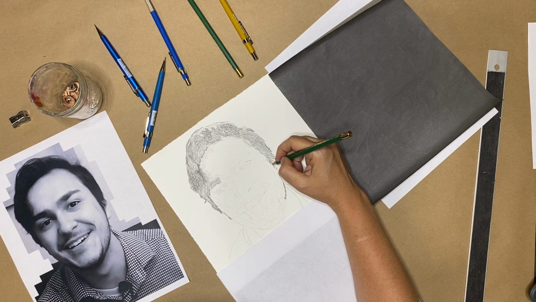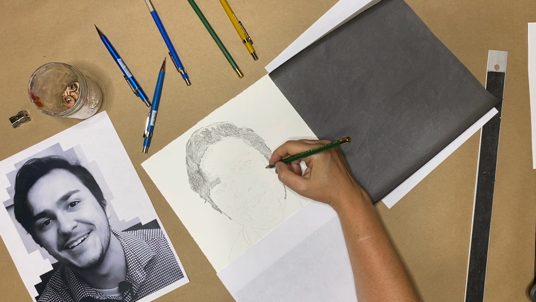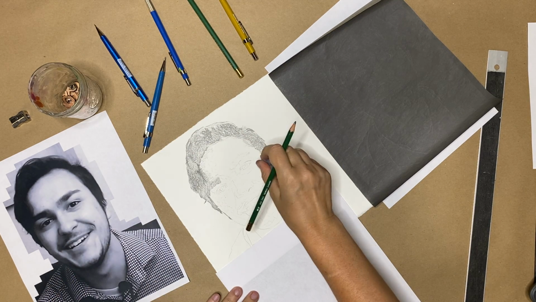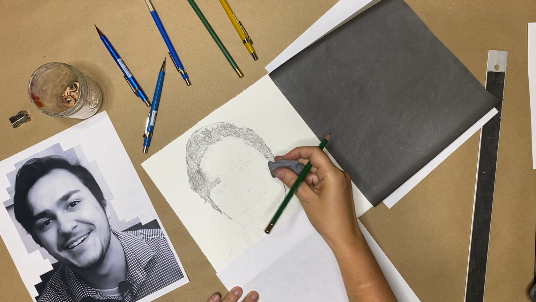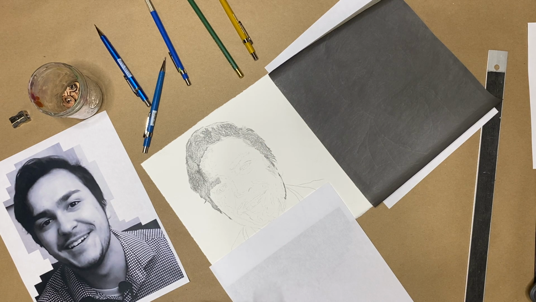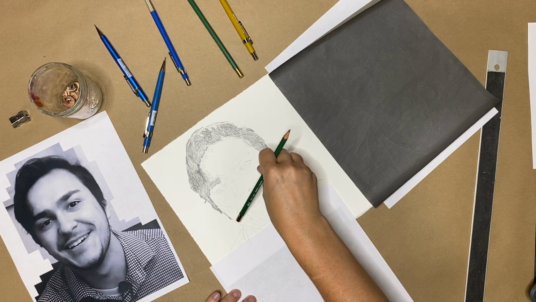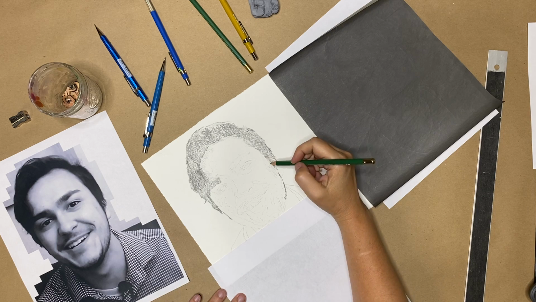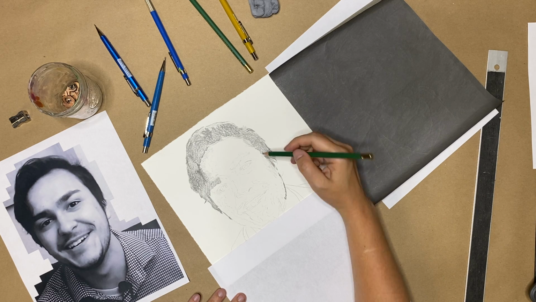I'm gonna kind of layer and darken a little bit and then put a little bit of info, a little birthmark there, in through here. Again, I might have got a little much, so I'm gonna try and pull up some. That's why these kneaded erasers can be fun, because they don't disrupt the mark making.